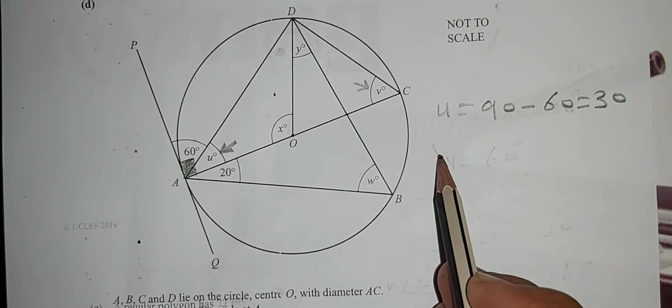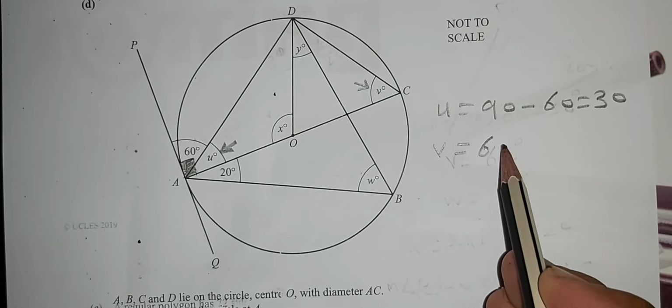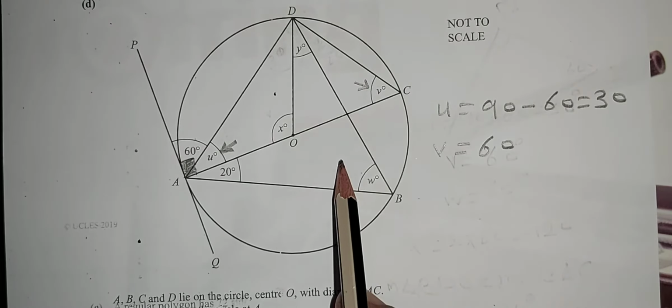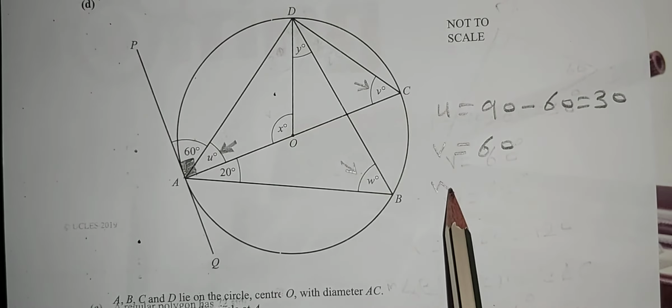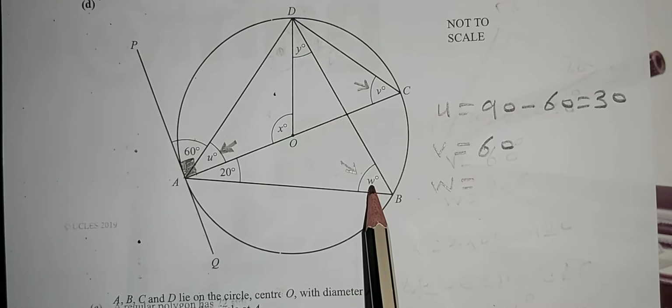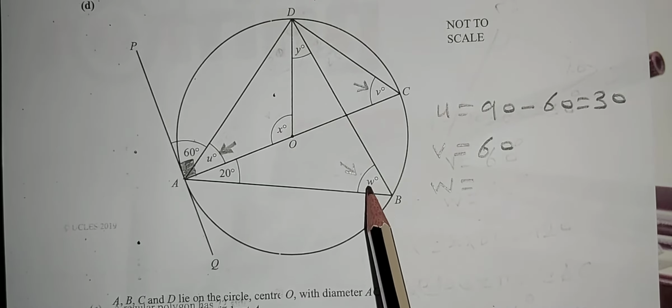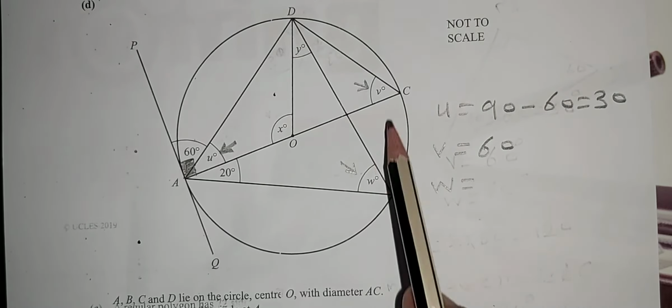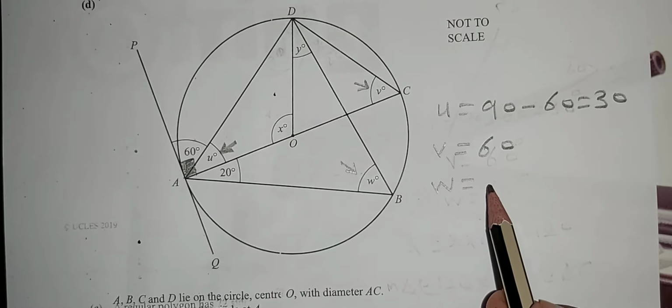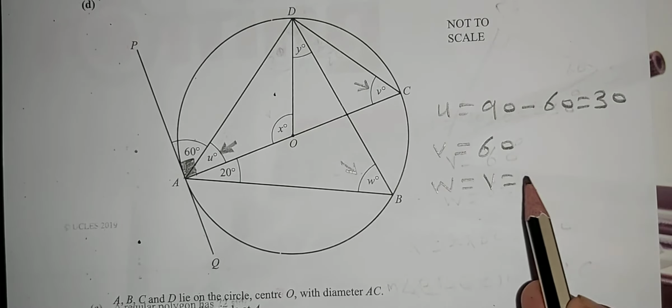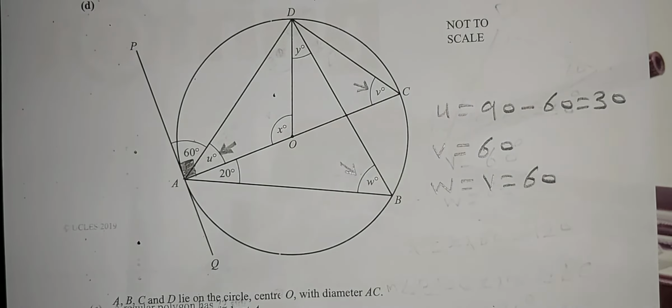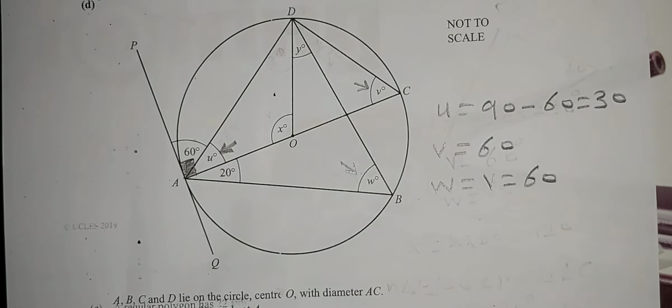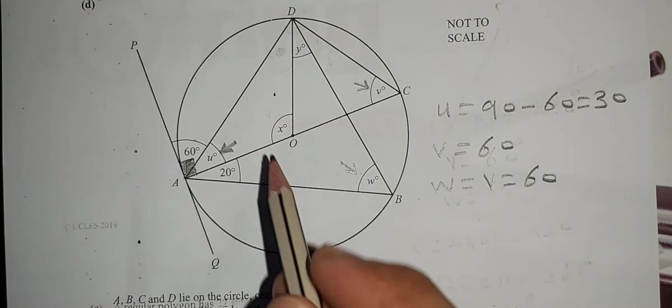Now V equals 60, and W and V are equal because they are angles at circumference subtended by the same chord. So W equals V equals 60. Now we want to find the value of X.